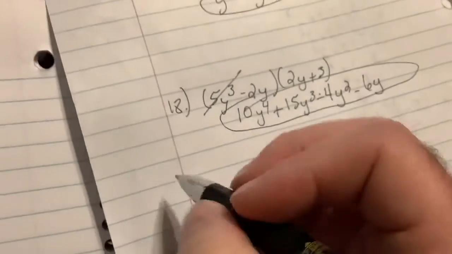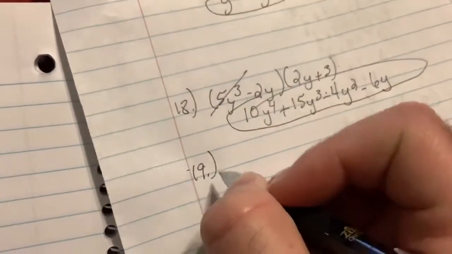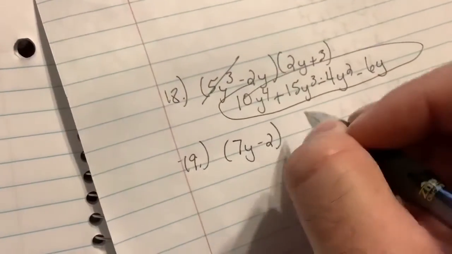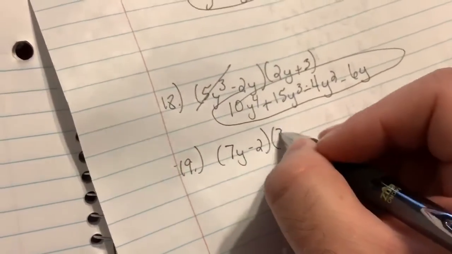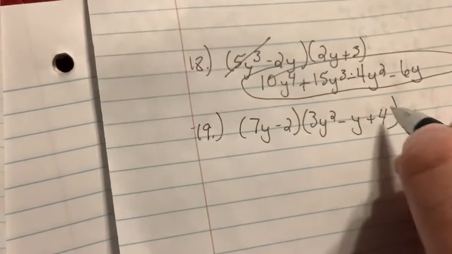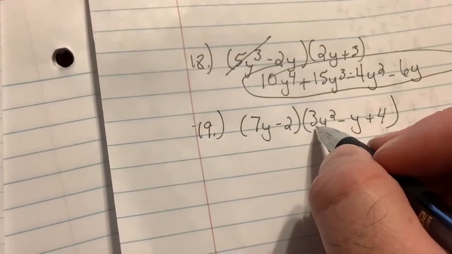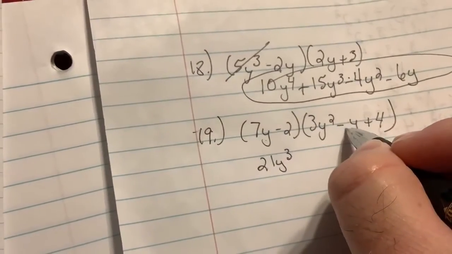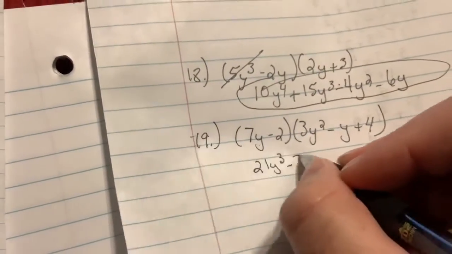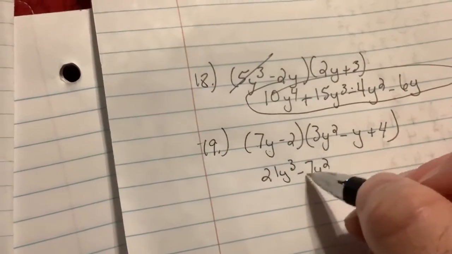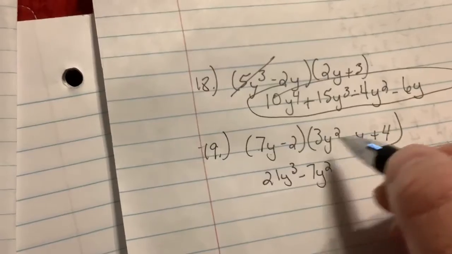And number 19 is 7y minus 2 and 3y squared minus y plus 4. So you've got to distribute this to every term in here. 7y times 3y squared is 21y cubed. 7y times negative y is negative 7y squared, because it's 7 times negative 1, that's negative 7, and then y times y is y squared.